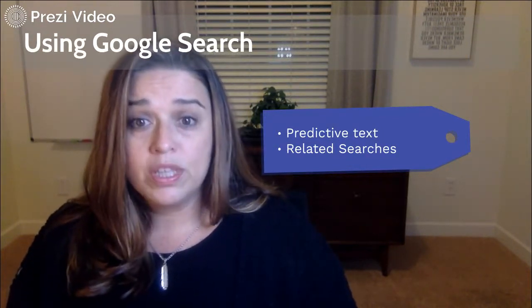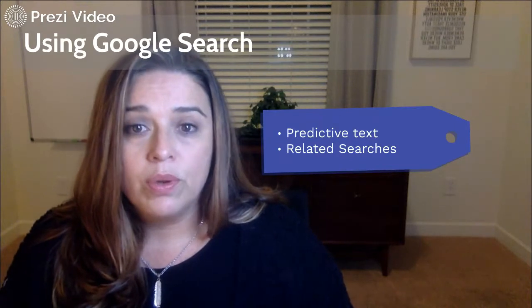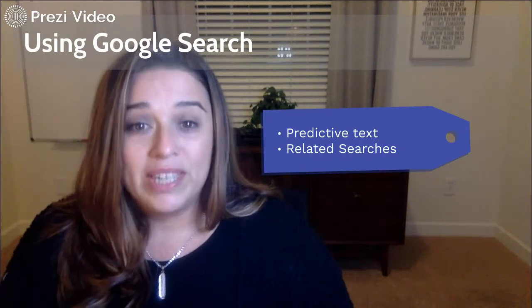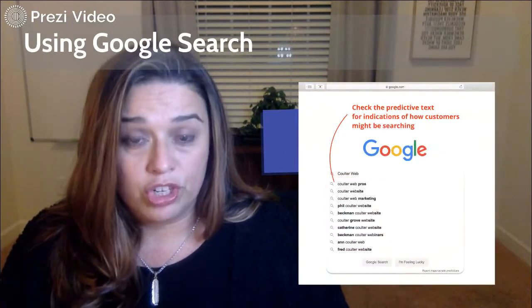In Google search, there are some tools that you can use. There are some things that pop up just while you're doing your search that can really show you information that Google has collected from past searchers that are typing in a similar query to the one that you're typing in. So, predictive text and related searches.